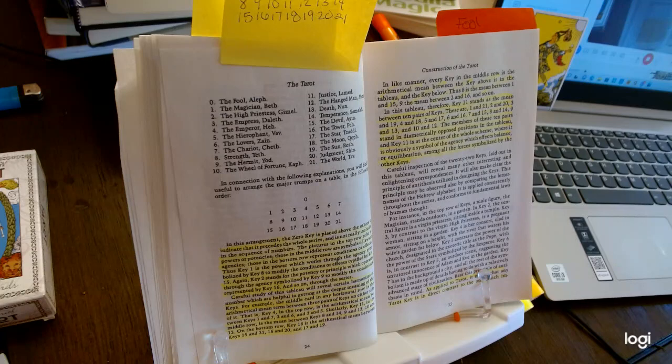In connection with the following explanation, you will find it useful to arrange the major trumps on the table in the following order: 0, 1 through 7, 8 through 14, 15 through 21. So you basically have four succeeding rows. In the first row you have 0. In the following rows you have 1 through 7.